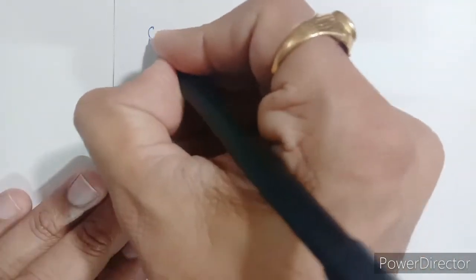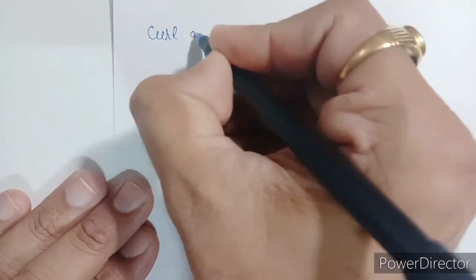Okay, next we will discuss curl of electric field.